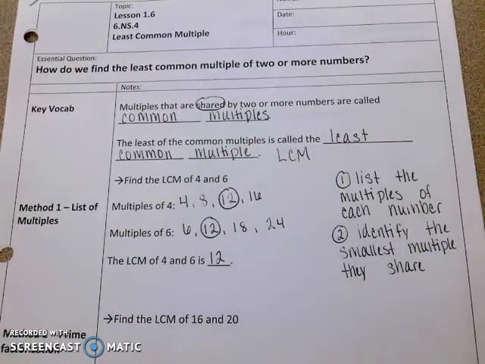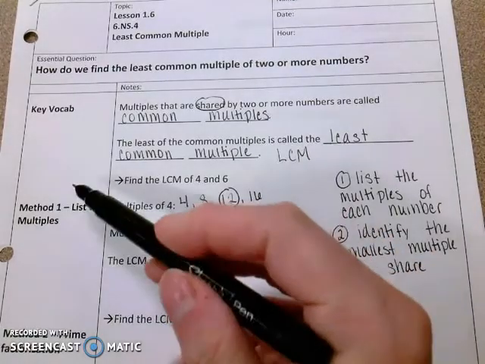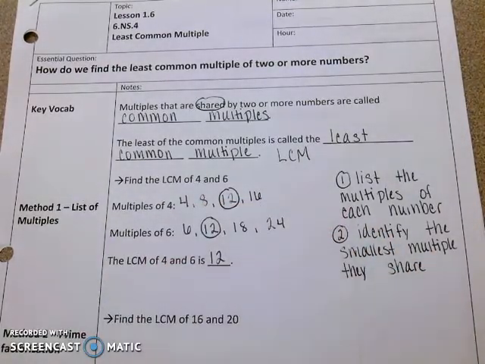is 12. Please remember, if you have any questions, pause, raise your hand and ask me, send me an email, comment here, or just write it over here in the margins to ask me in class.